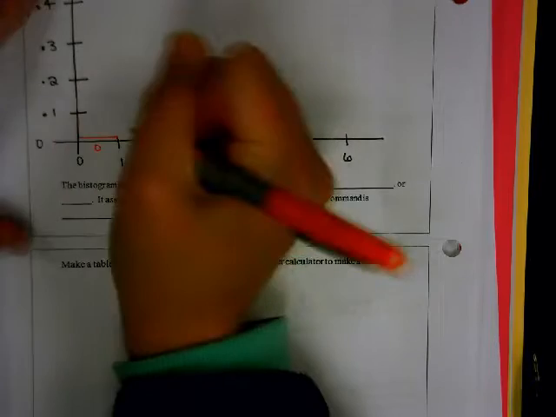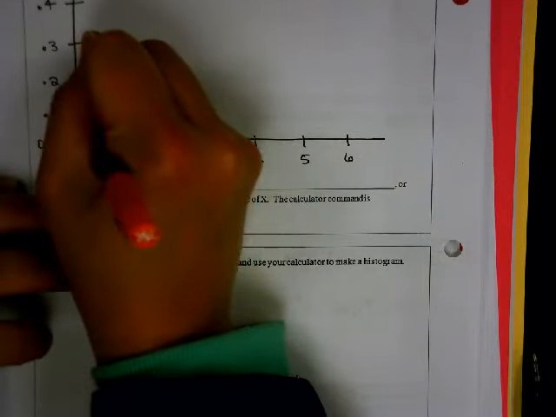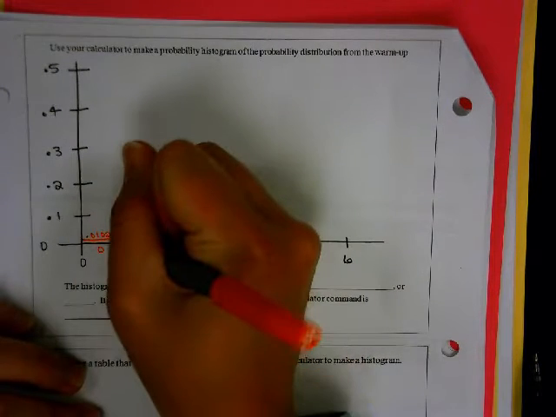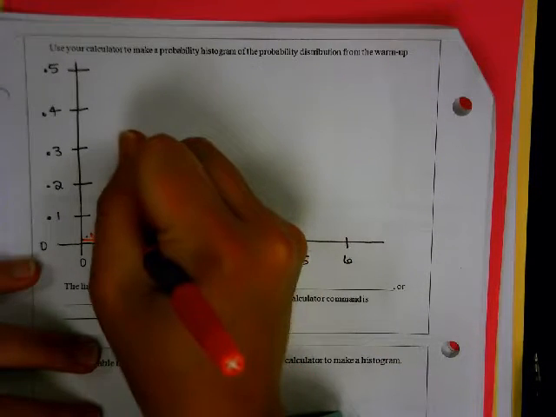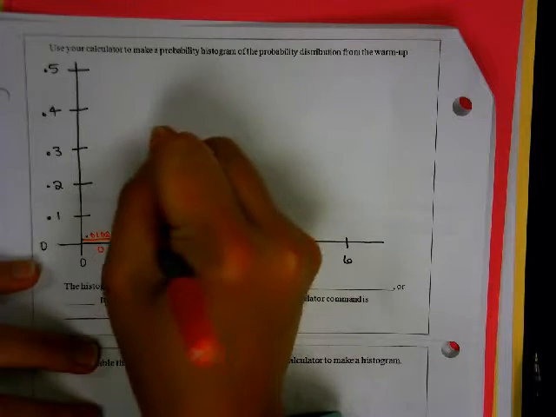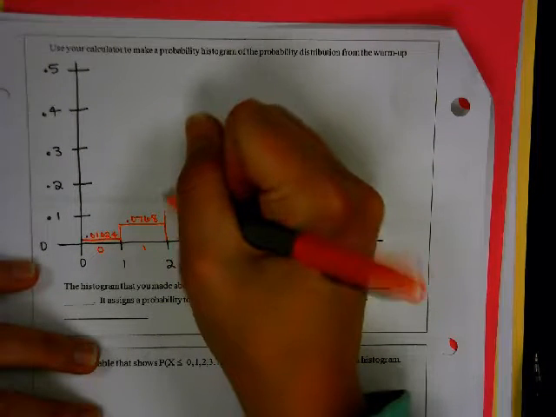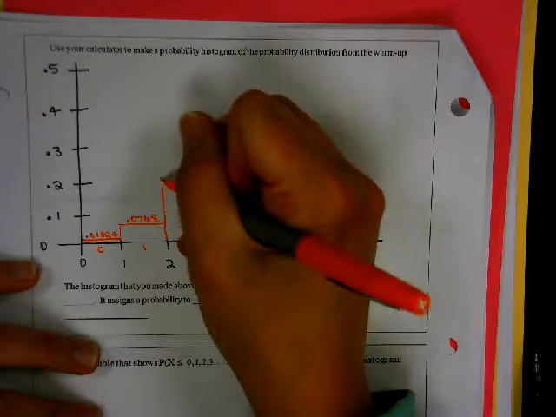Why don't we put the probability there, just to remind us. From 1 to 2 represents making 1 free throw, and that had a probability of 0.0768, so not quite all the way up to 0.1. From 2 to 3 will represent 2, and that had a probability of 0.2304. I almost said 234 again. So just a little over 0.2.